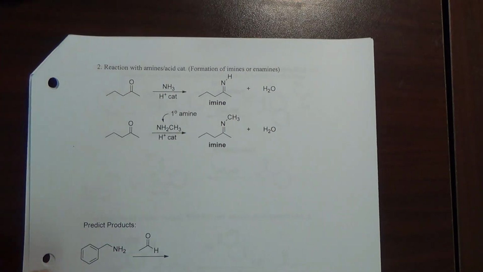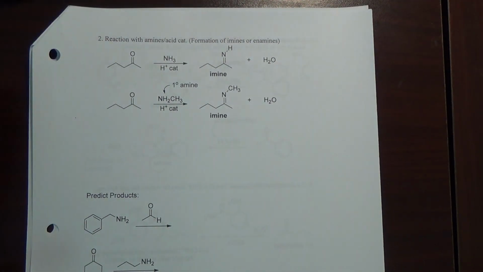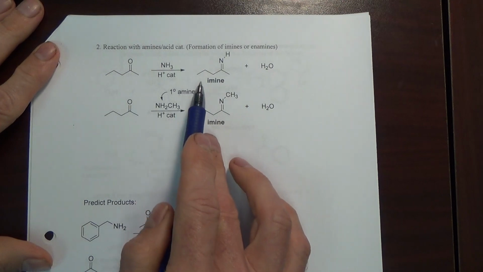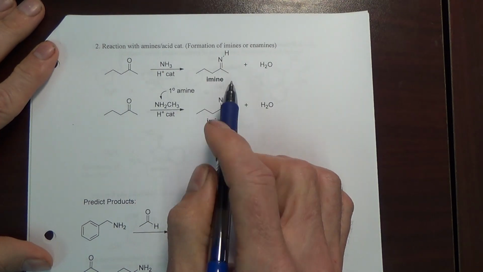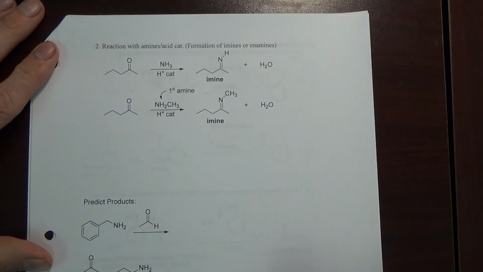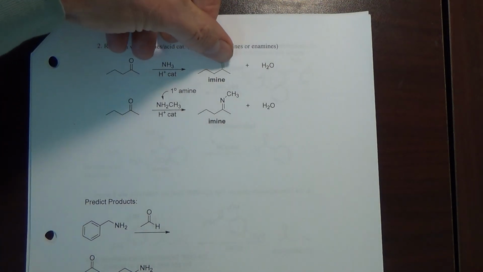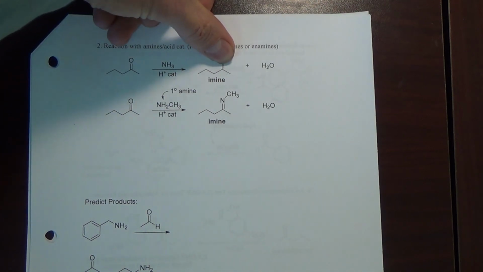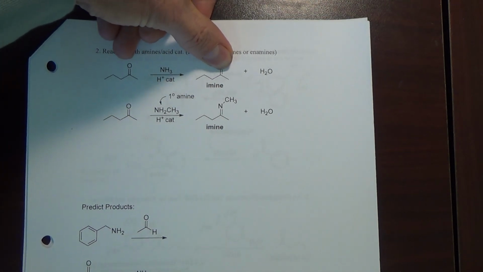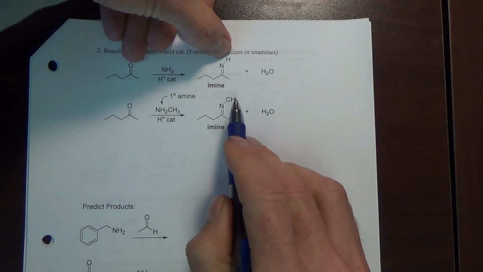Next, let's look at reactions of aldehydes and ketones with amines. Now this reaction gives a functional group. Okay, we need to know all these new functional groups. An imine. An imine is where the oxygen of the aldehyde or ketone has been replaced with a nitrogen. And since the nitrogen is trivalent, it's going to have another bond. It can be to an H, or it can be to an R group.